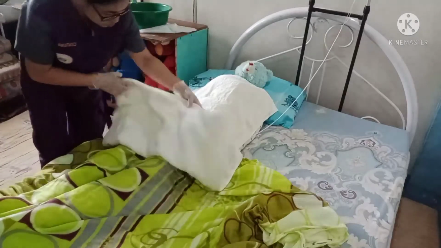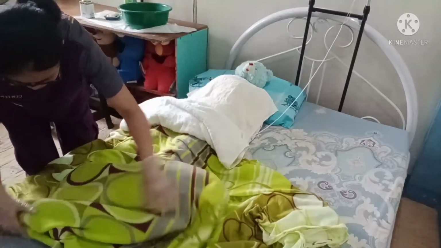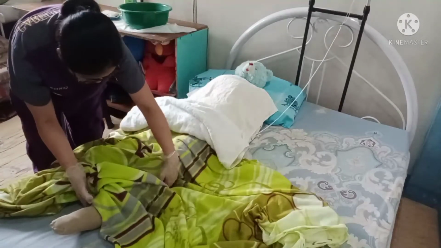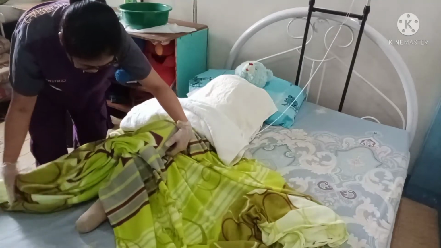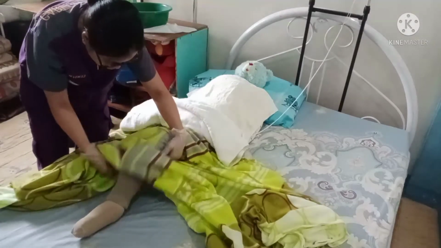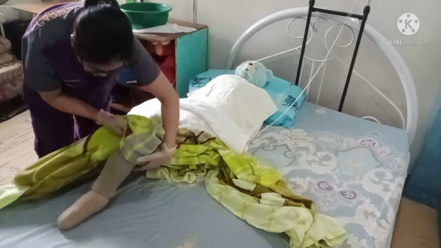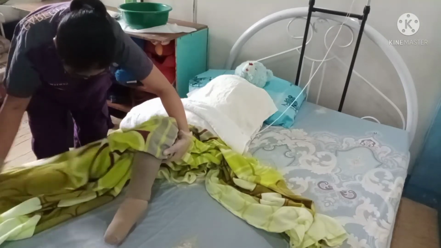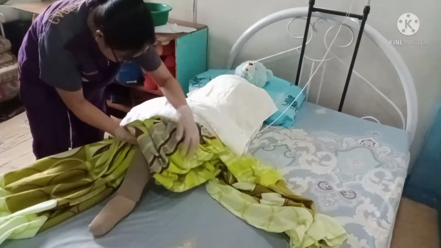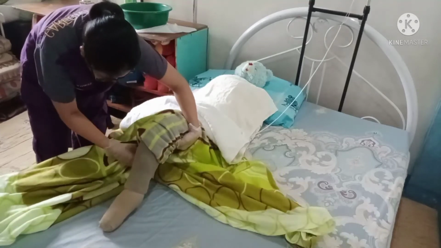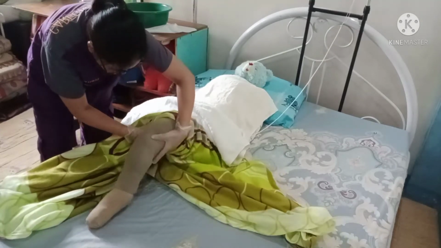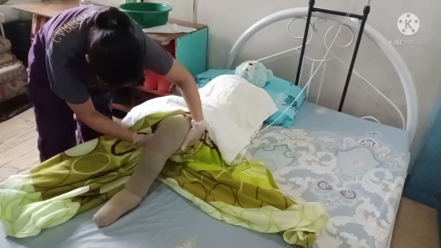And change water as necessary. Then, expose the thigh, leg, and foot on the far side, dropping a portion of the top sheet or blanket around the groin.